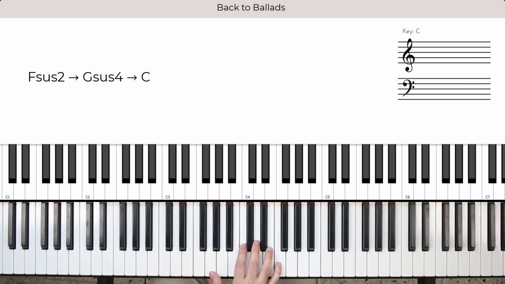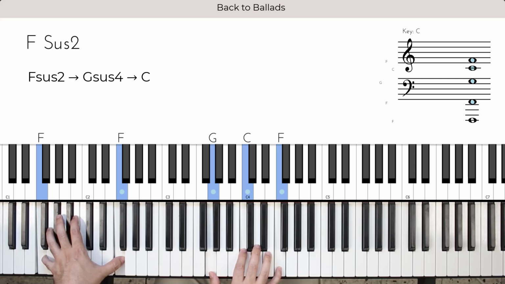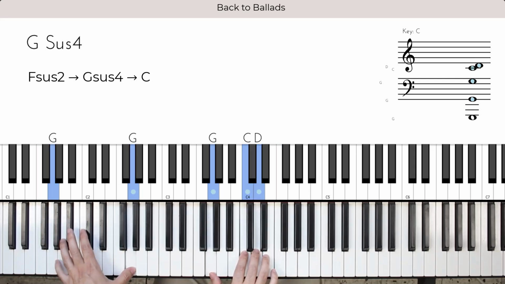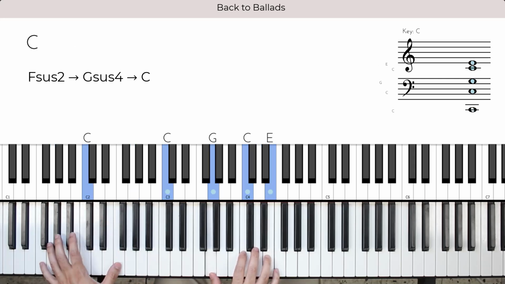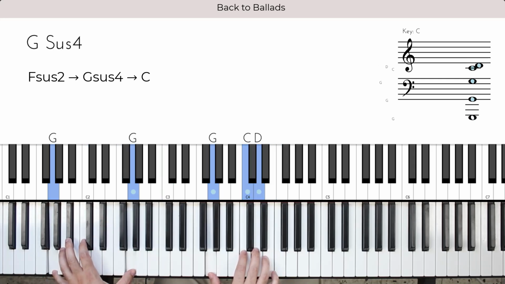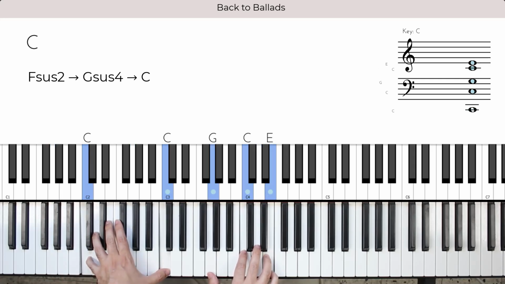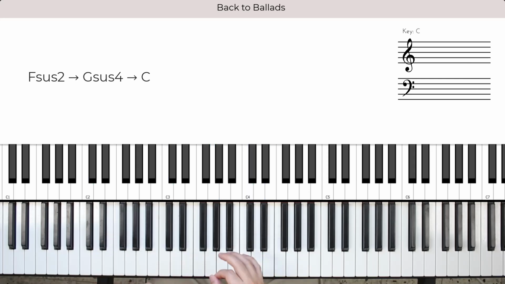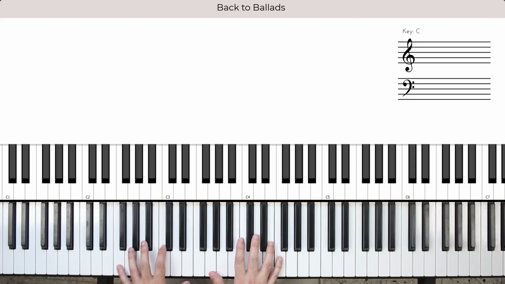Now I can play inversions, so I can play the F sus2 like this, and then the G sus4 like this, and C major. So by not resolving, I insert a small amount of tension into my playing, which gives it a modern, interesting sound. Definitely something you'd want to keep in mind when playing progressions.